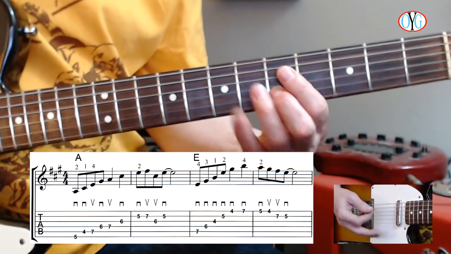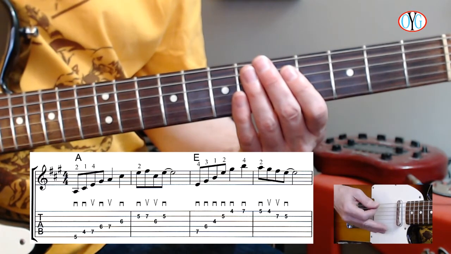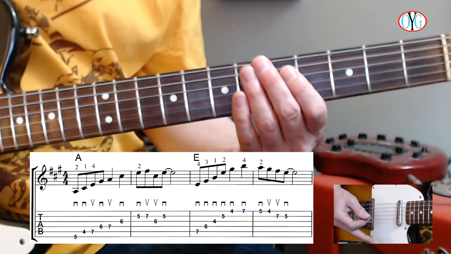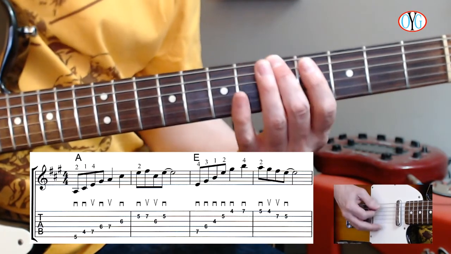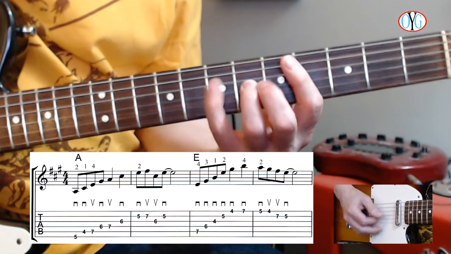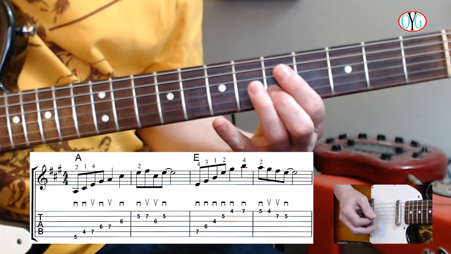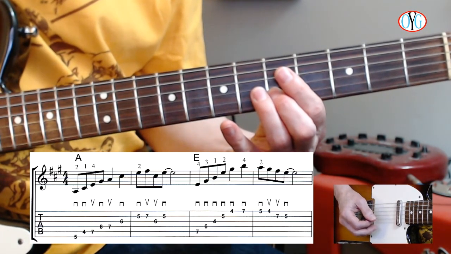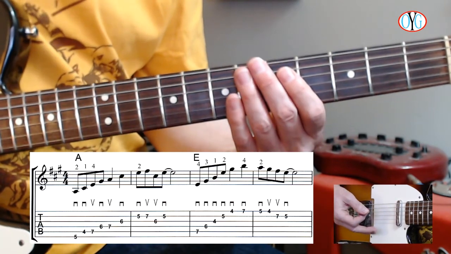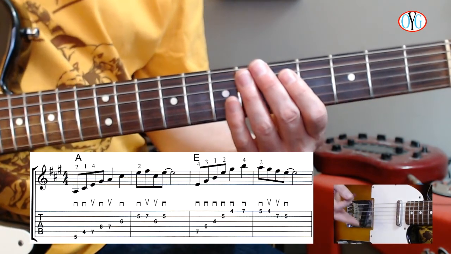Okay? If you want to pause at this point and go back and review that and walk through it yourself, go ahead and do that. Pay attention to the timing as well. All right? Then, when you're ready to continue, press play and we'll get to the E chord.